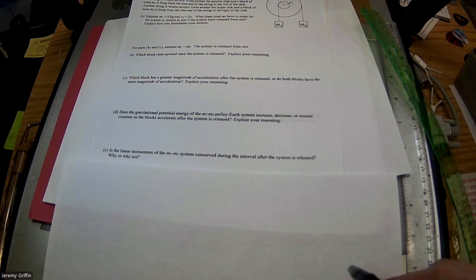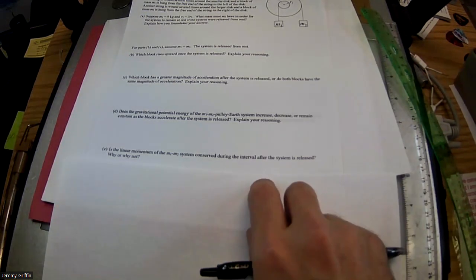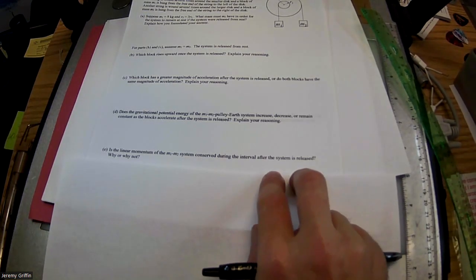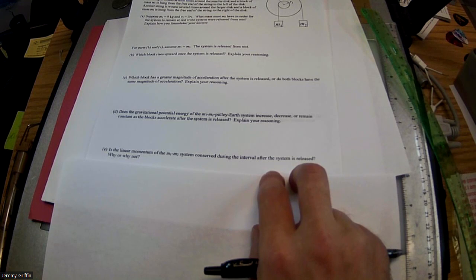All right. So I guess it's either yes or no. So let me see. Show hands. How many guys say yes, linear momentum is conserved? How many guys say no? Okay. Oh, nice. So I think almost everybody got that one.